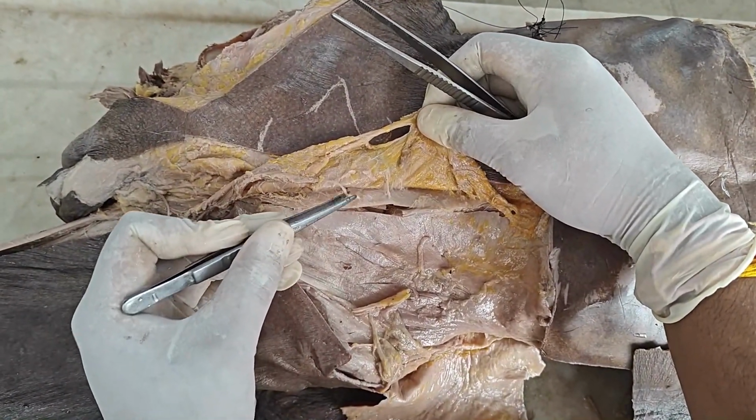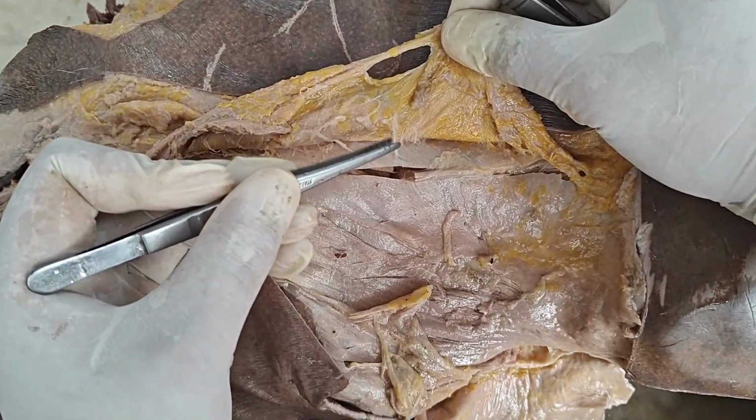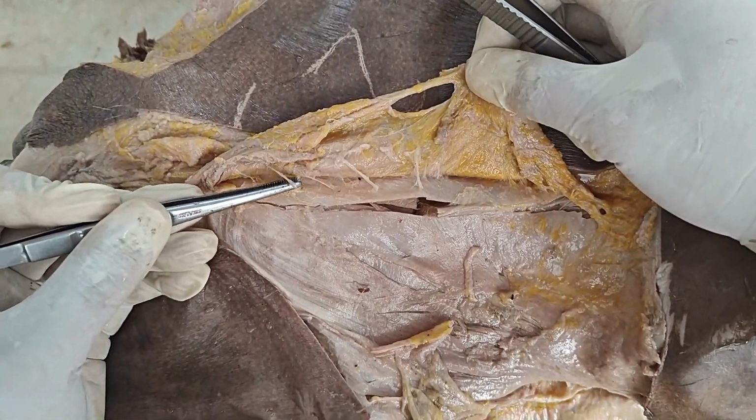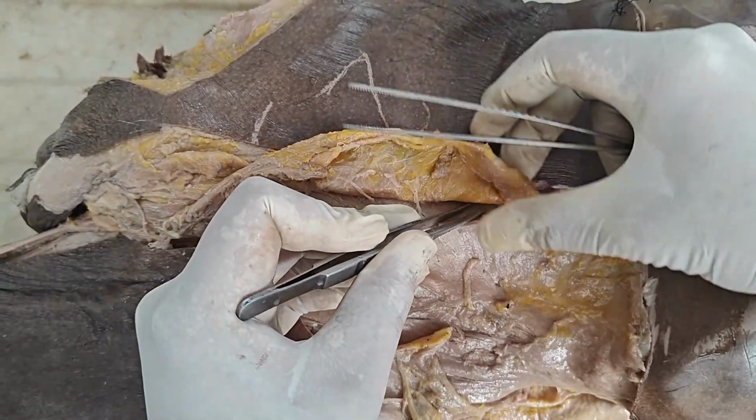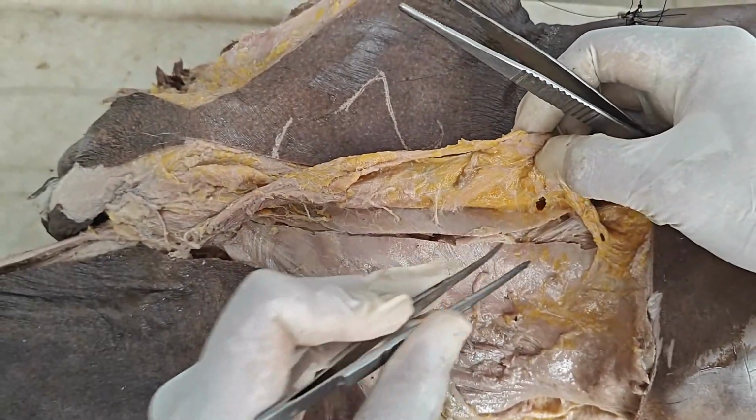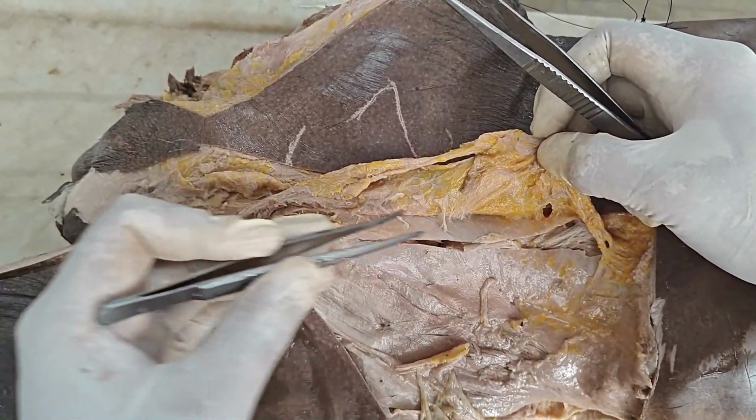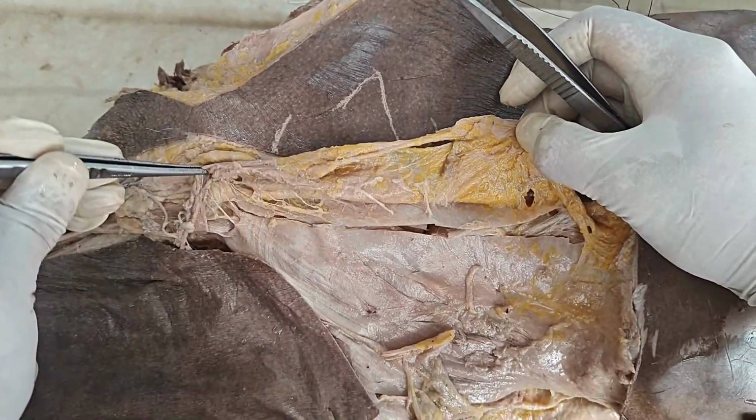Here you can see these are the cutaneous nerves, the 7th to 12th intercostal nerves, which supply the wall of the anterior abdominal wall.